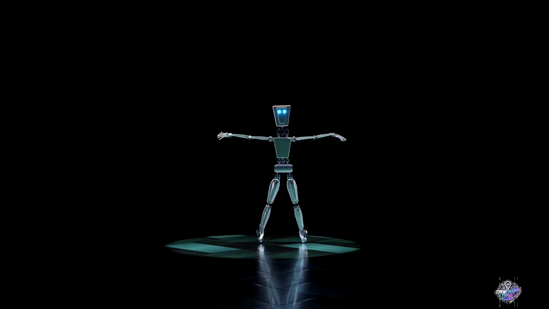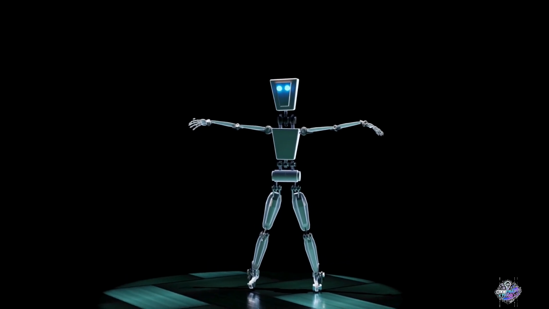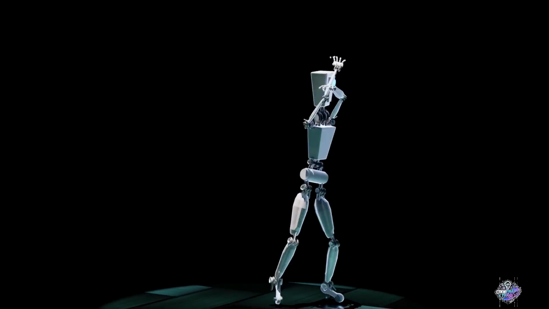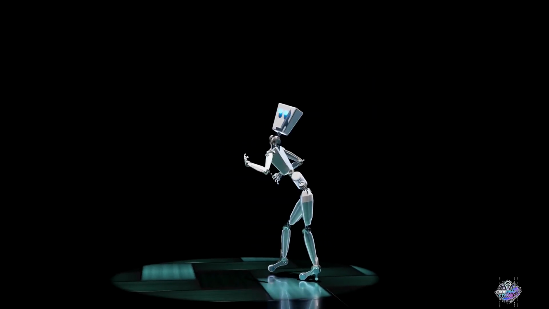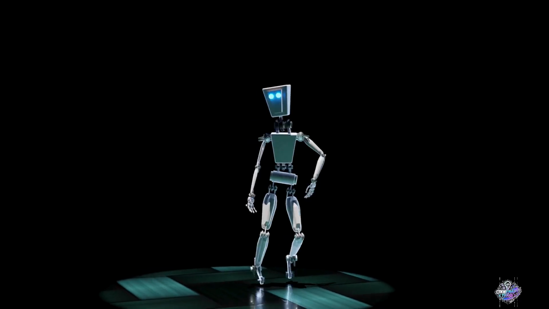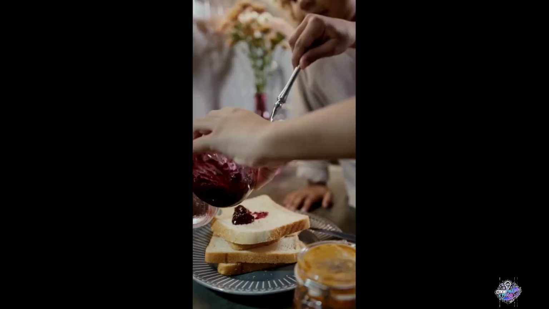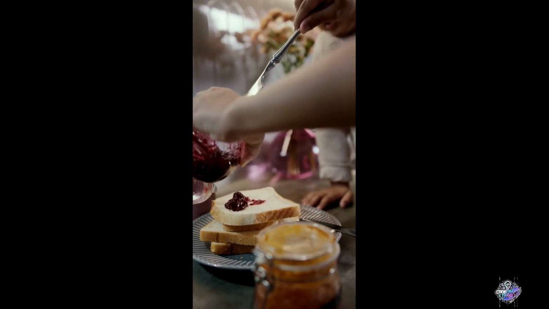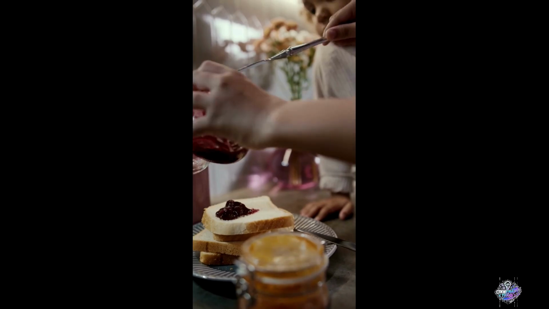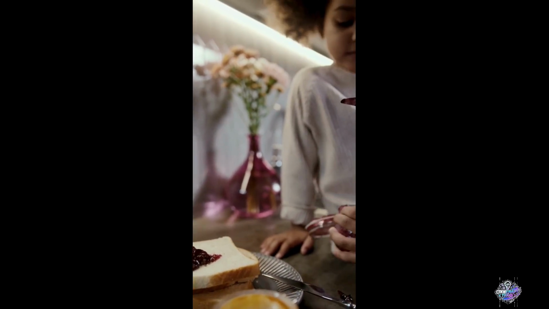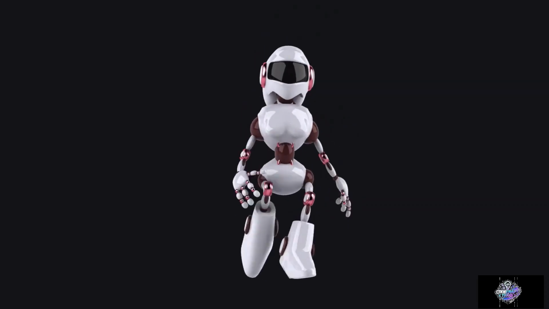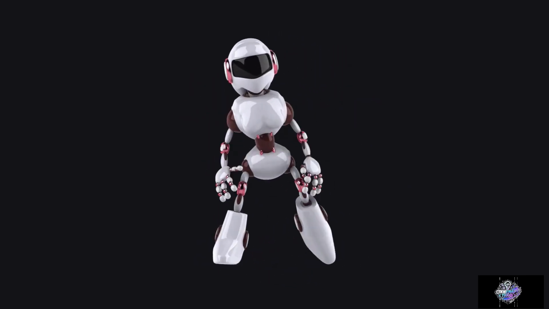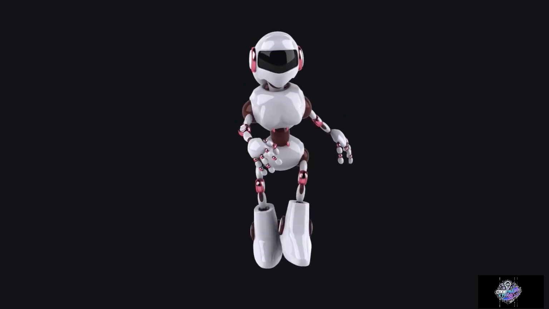What is an algorithm? Key points. An algorithm is a step-by-step set of instructions for solving a problem or completing a task. Computers use algorithms constantly. Example: making a sandwich. Get bread. Add peanut butter. Add jelly. Put slices together. Eat. An algorithm is simply a list of steps. Just like a recipe tells you how to cook food, an algorithm tells a computer what to do.